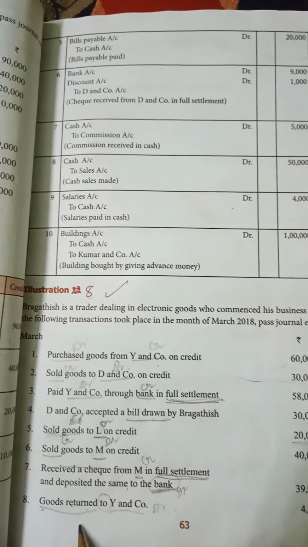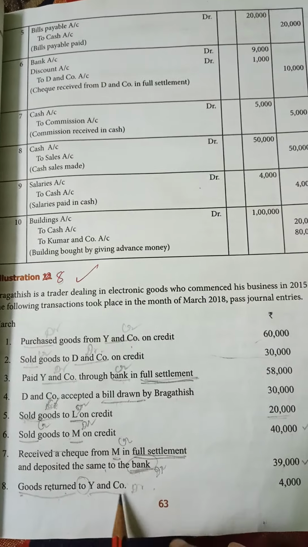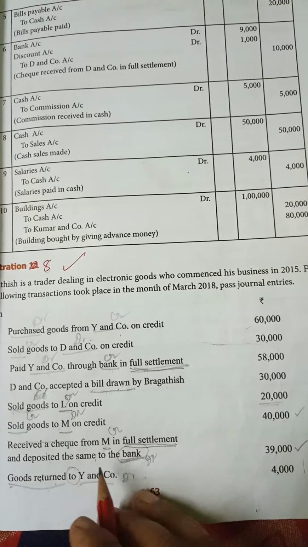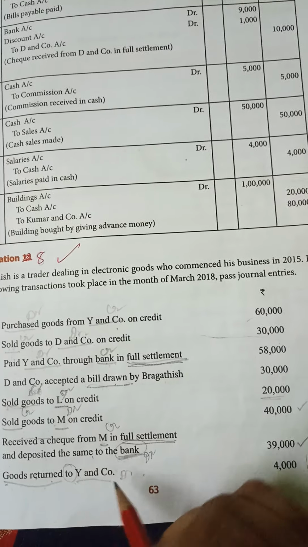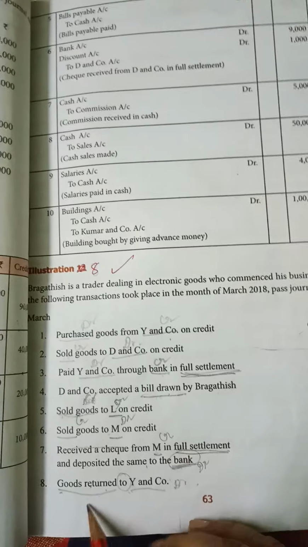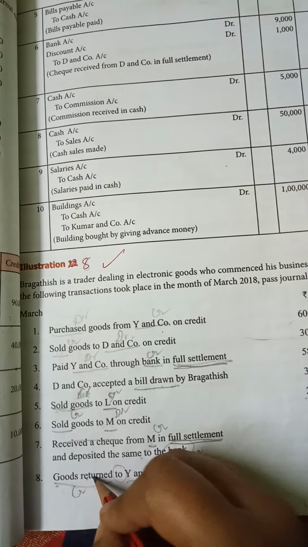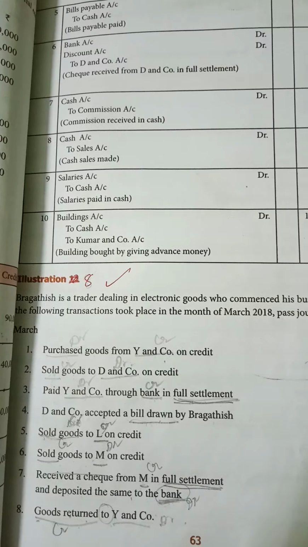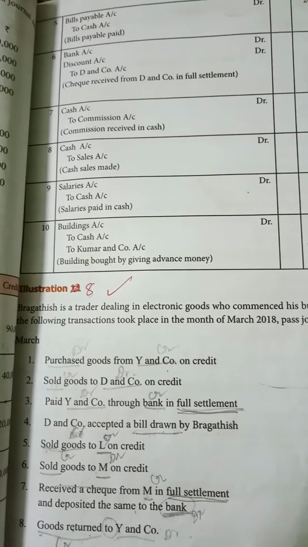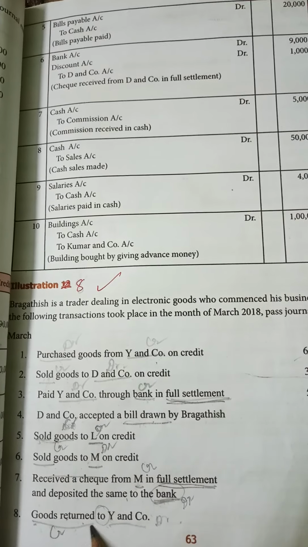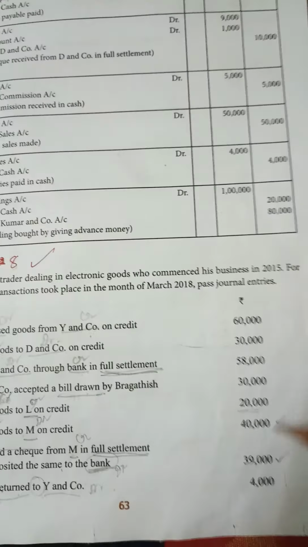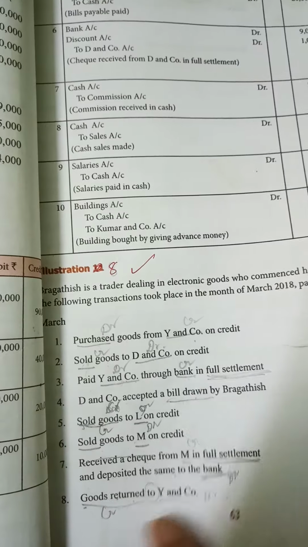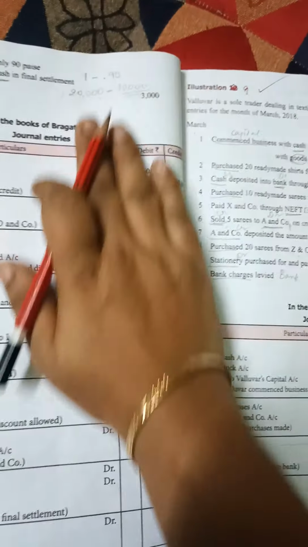Okay. Then the next one is goods returned to Y and Co. We are returning to Y and Co, which means Y becomes the receiver, so we debit purchase returns. Goods returned to Y means we are returning it. So when can we return? When we purchase the goods only, we will return it. I'm sorry, Y and Co account debtor to purchase returns, rupees 4,000, should be the entry.